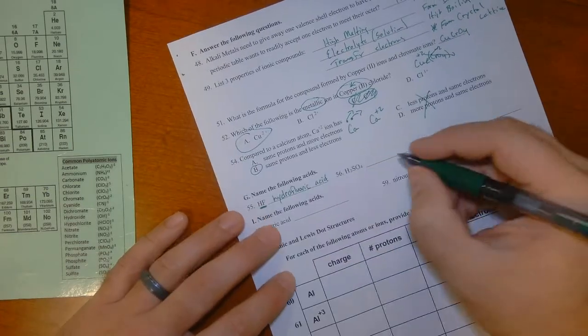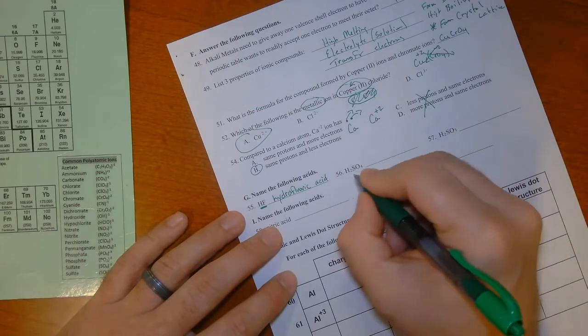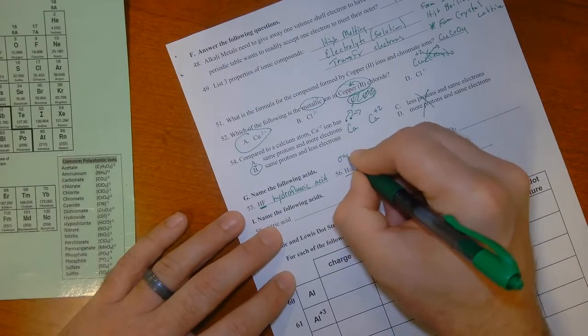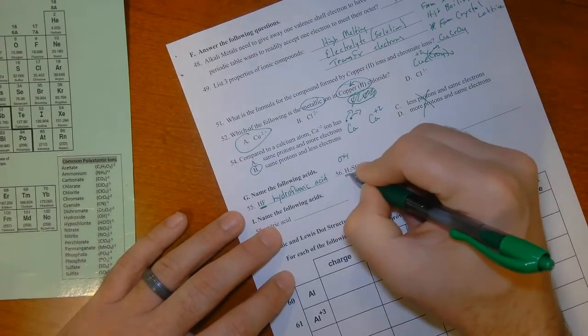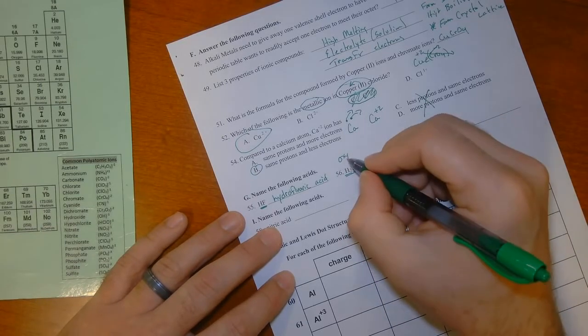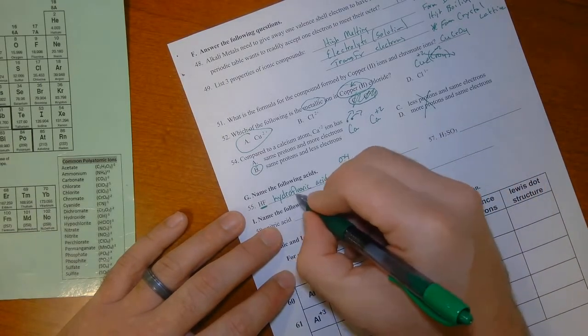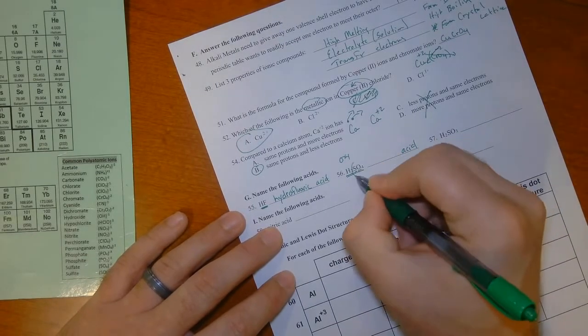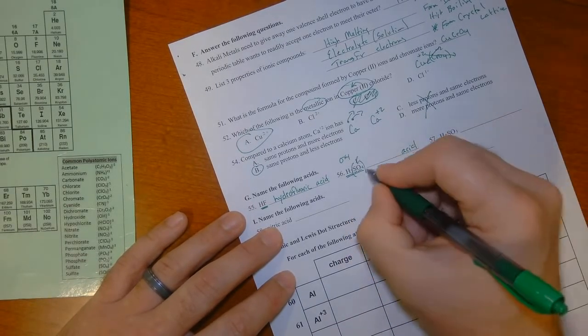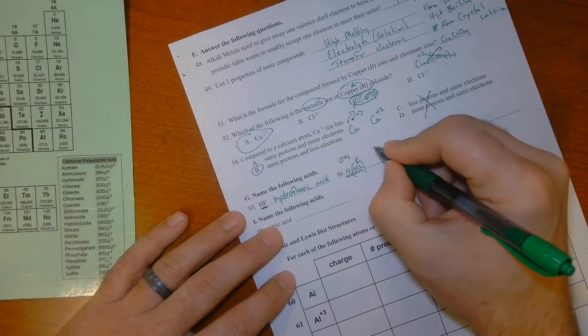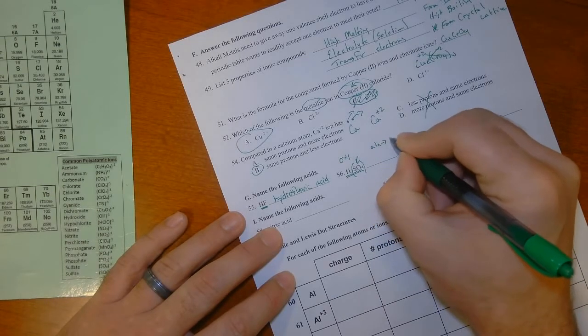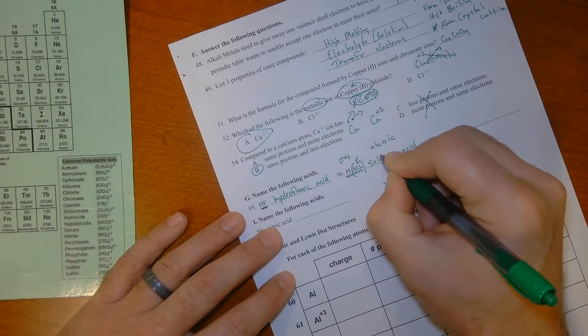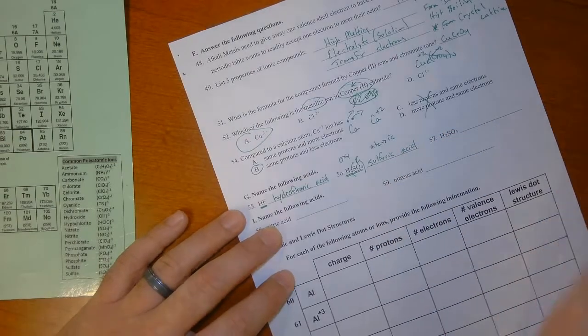Okay. Next one, H2SO4. This is an oxyacid, which means I should have 3 elements, 1, 2, 3. And in oxyacids, we do not write the word hydro. We do have acid at the end, but we start with a polyatomic ion, which is right there. Because this is sulfate, ate turns to ic. This should be sulfuric acid.